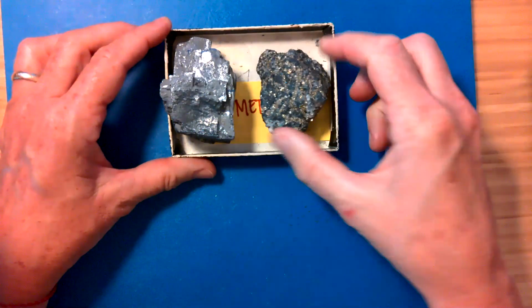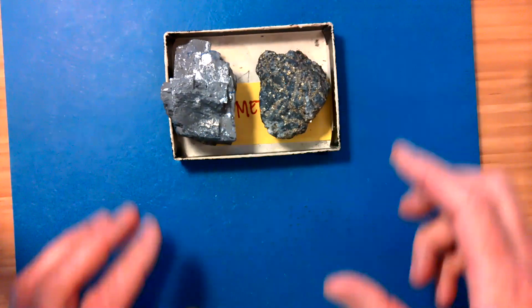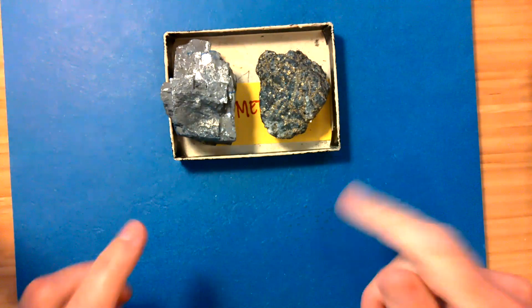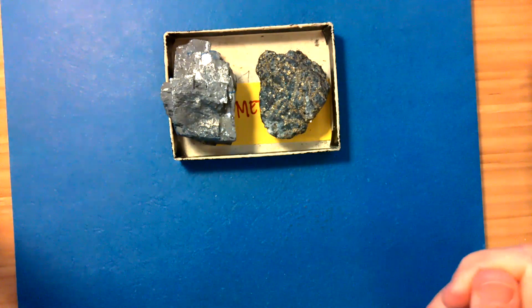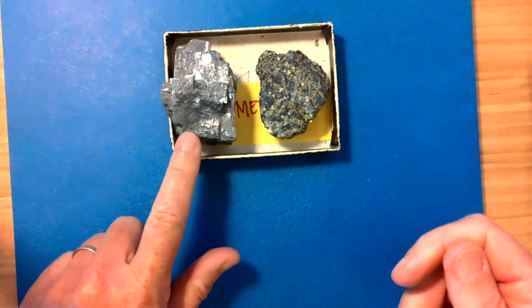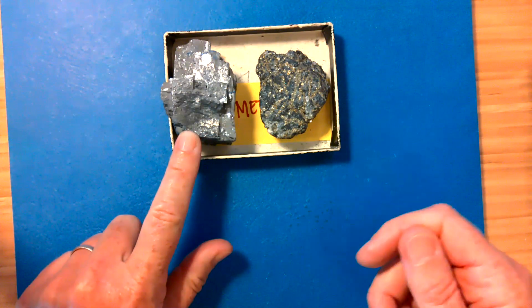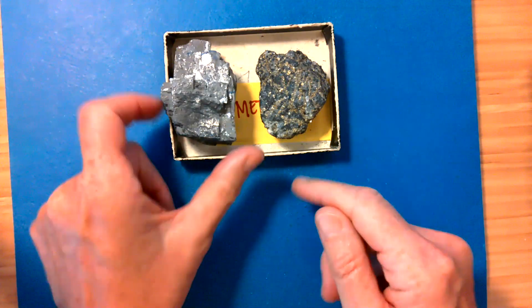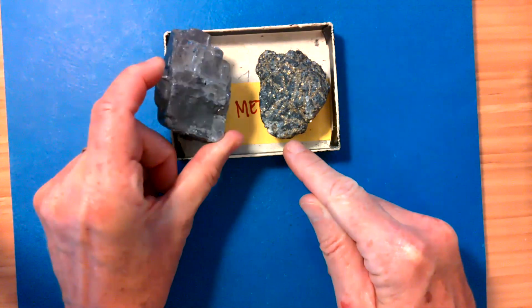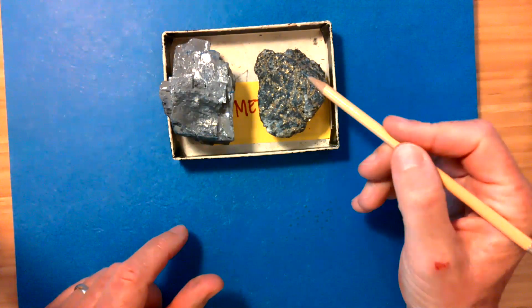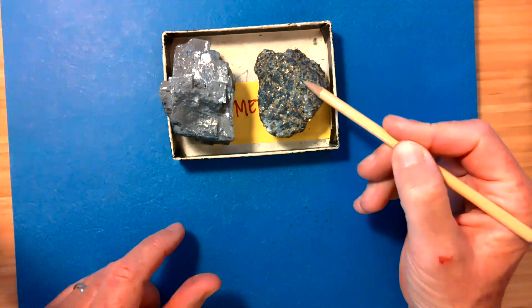It often looks like the way light reflects off a wadded up ball of aluminum foil, okay? You can see that this metallic luster is sort of silvery in color, and the metallic luster of the mineral in this sample is more gold or brassy in color.